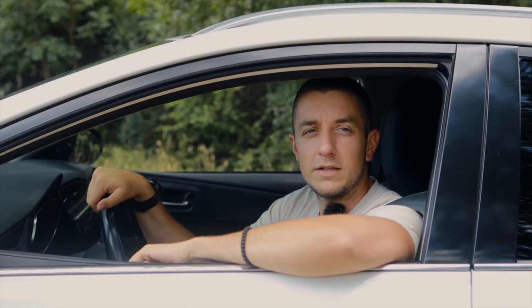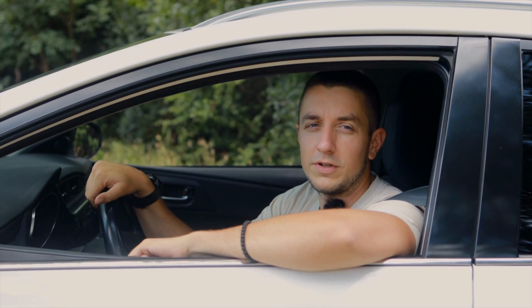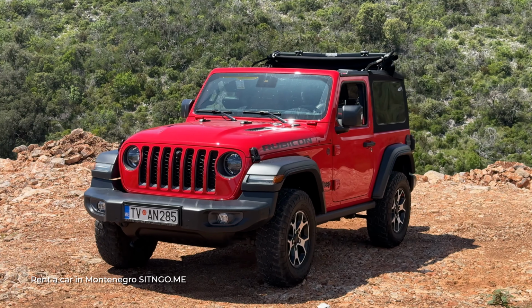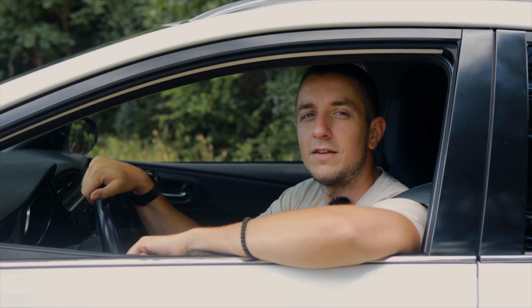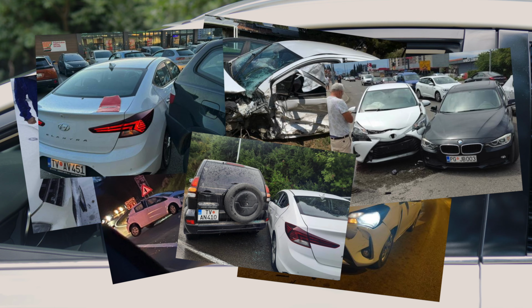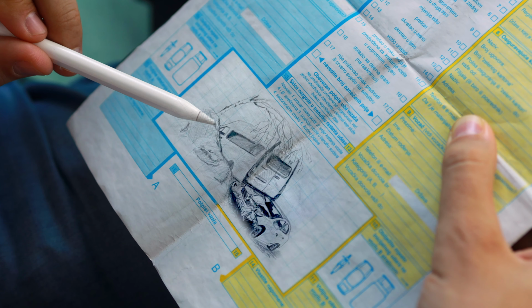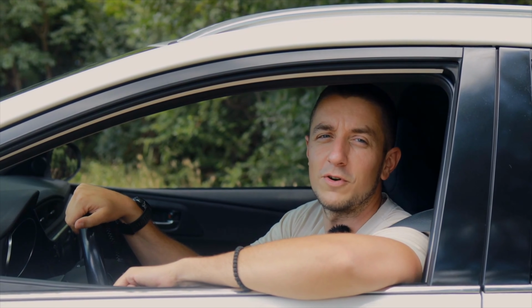Got into an accident in Montenegro or just want to know what to do in case of an accident? We, a car rental company that has been in the market for over 14 years, know everything about accidents. We will explain the correct procedure for filling out the European accident statement and what to do if no one admits fault.